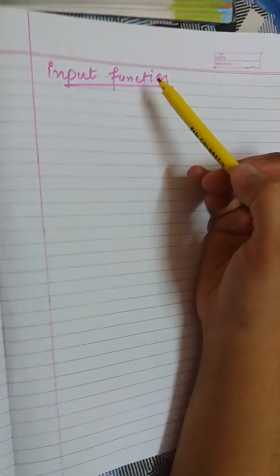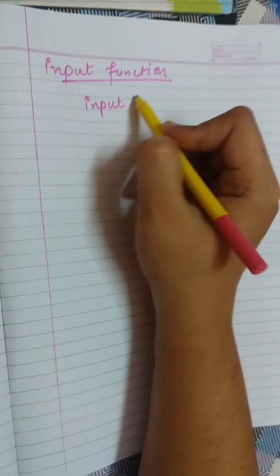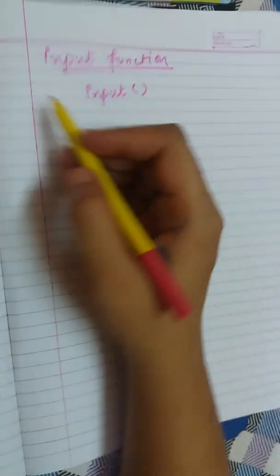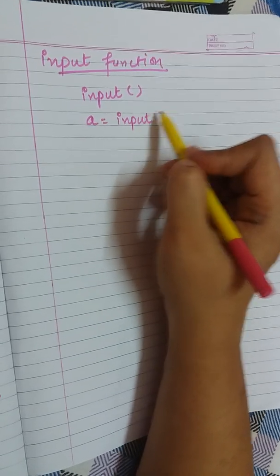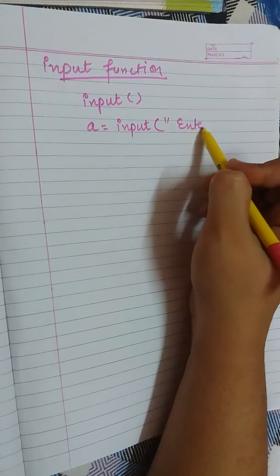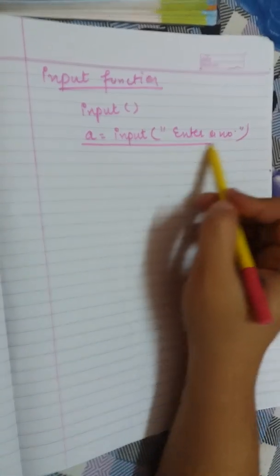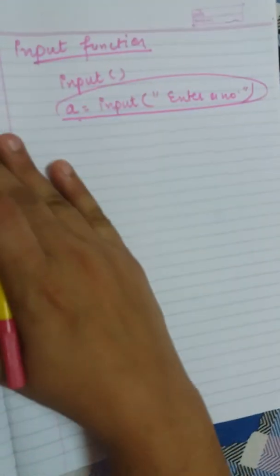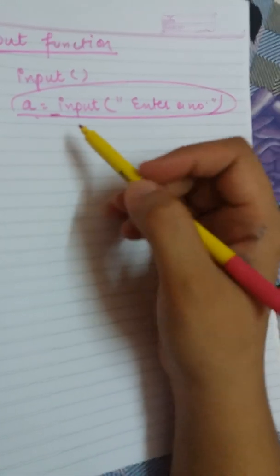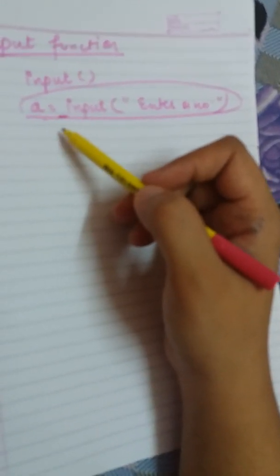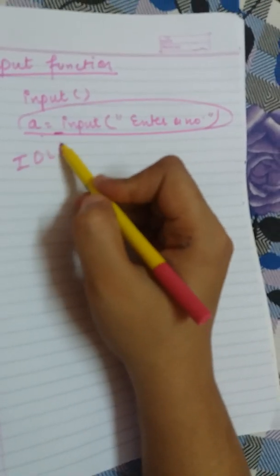Input function. Beta, in the input function we are going to take input from the user. For example, we write a is equals to input, enter a number. Then it is going to take input. Now in the input function, if you are not defining the data type here, then it is the wish of your Python IDLE.